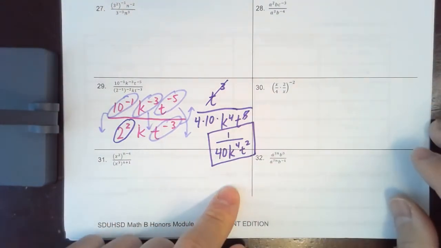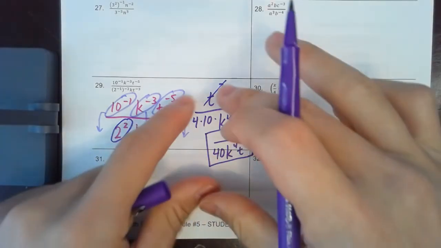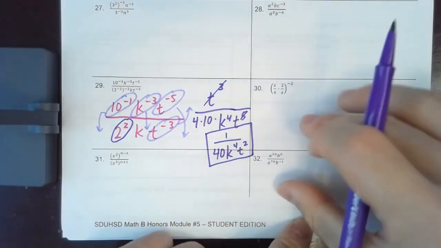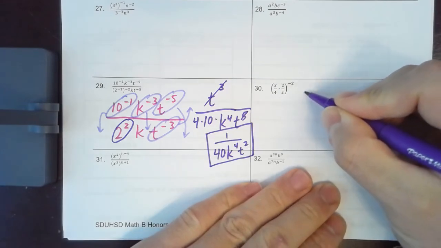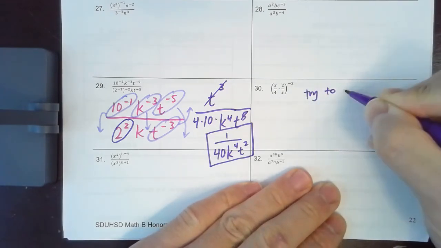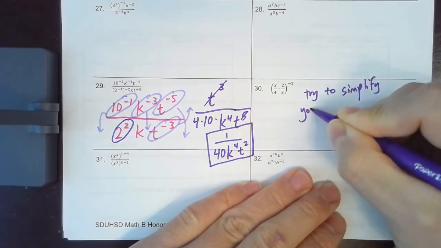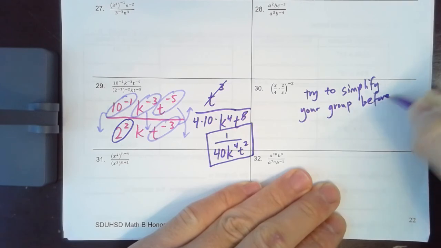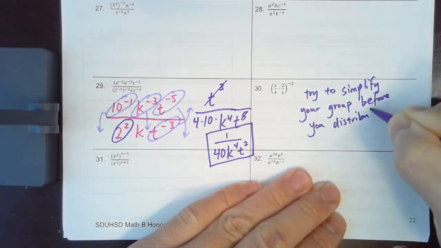That one was a little bit on the more challenging side. I mean, obviously, these last 4 are challenging. I'd love to talk about this with you in class. One last thing I'll say is try to simplify your group before you distribute. That's my tip.